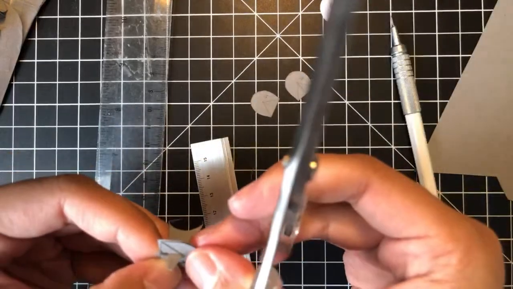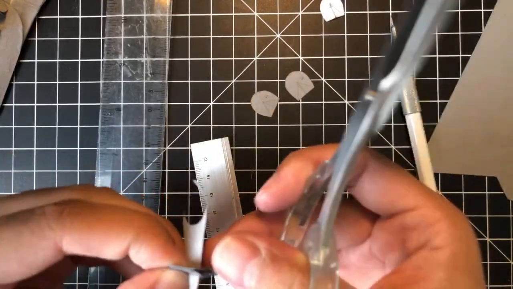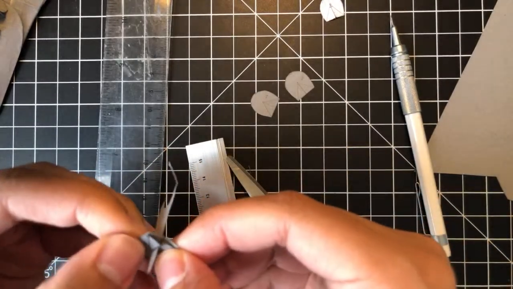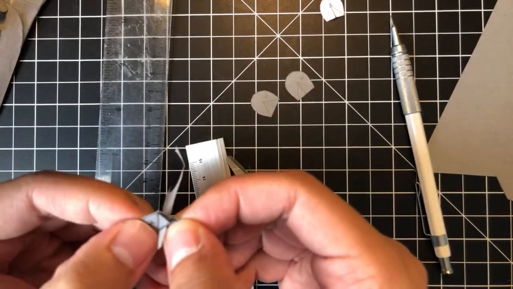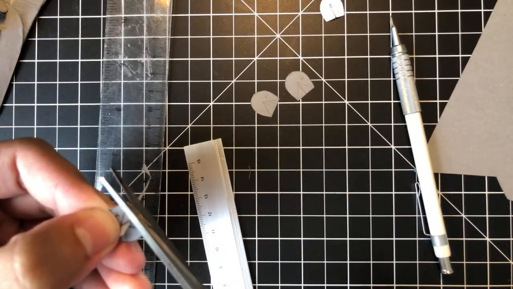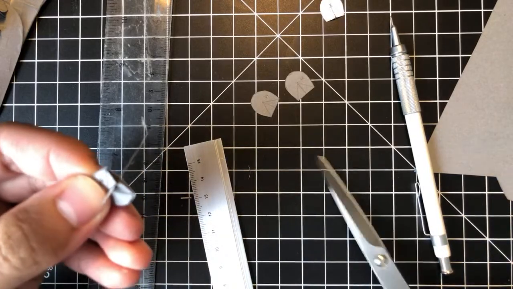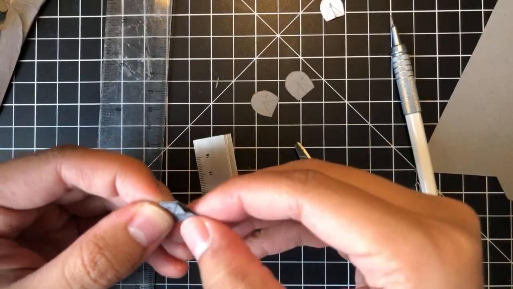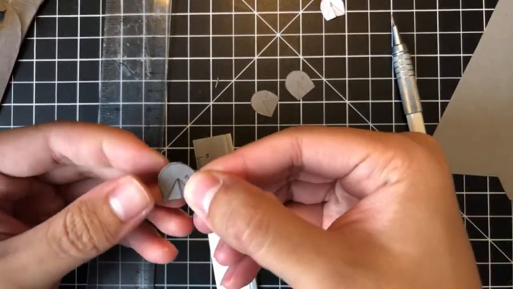That looks decent here. That's good. That's flush.